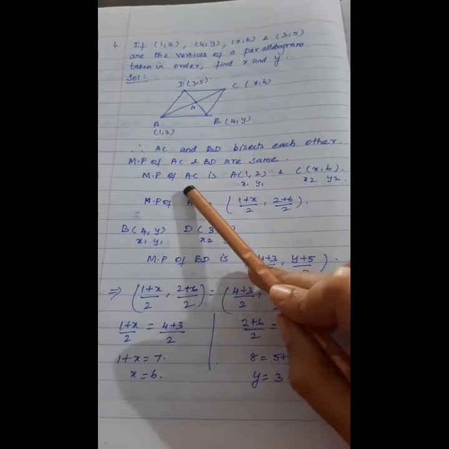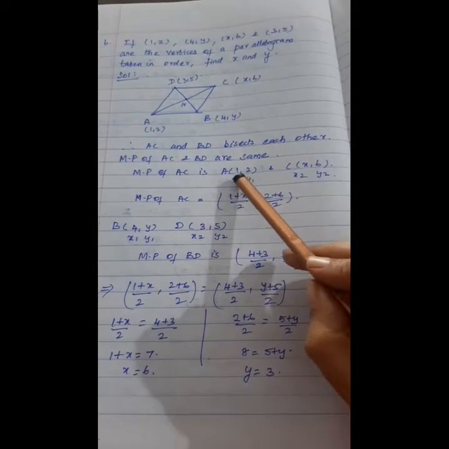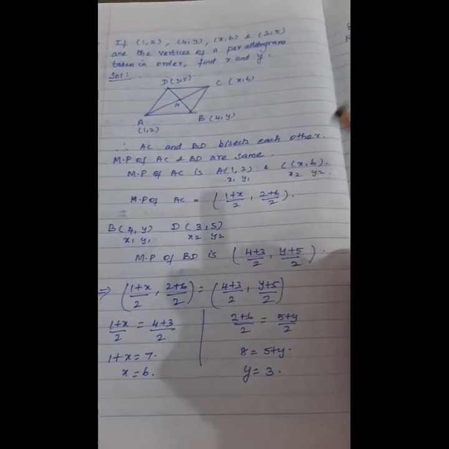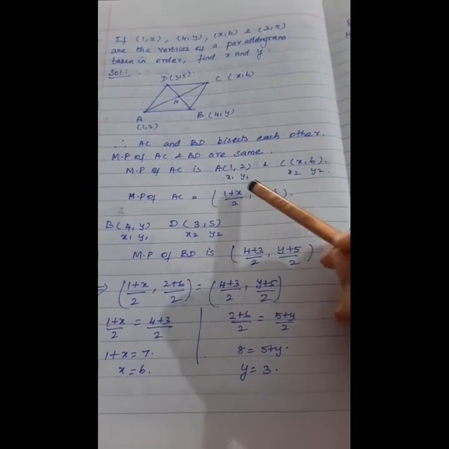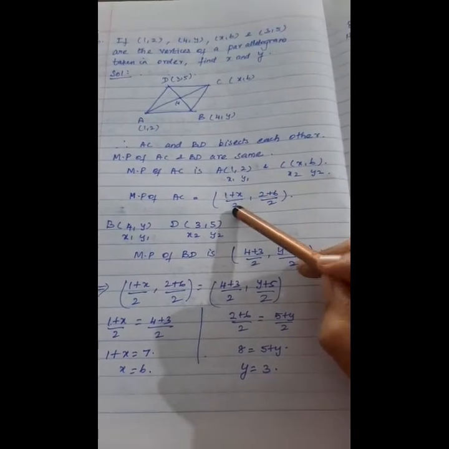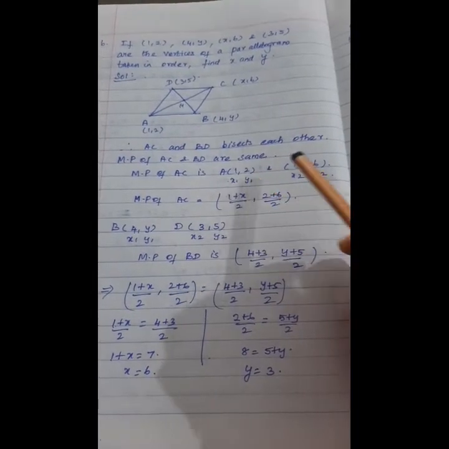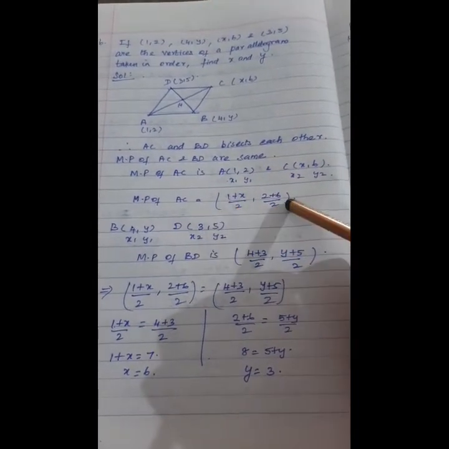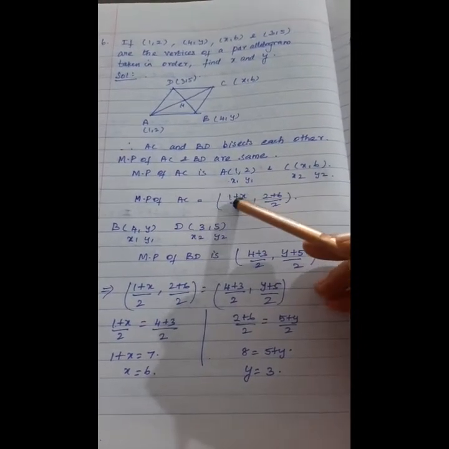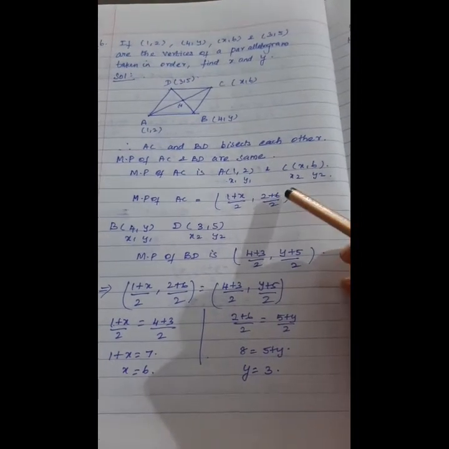First let me find out the midpoint of AC. For AC, I took the coordinates of A (1, 2) and the coordinates of C (x, 6). Now I am applying the midpoint formula here. x1 plus x2, that is 1 plus x by 2, comma y1 plus y2 by 2, that is 2 plus 6 by 2. I found the midpoint of AC. What is the midpoint of AC? (1 plus x by 2, comma 8 by 2 which is 4).